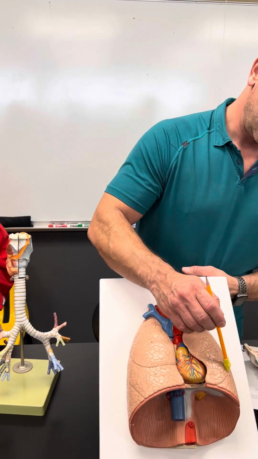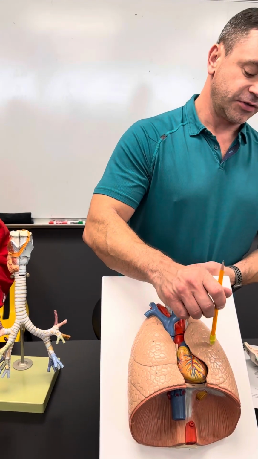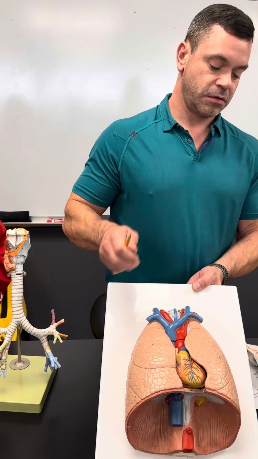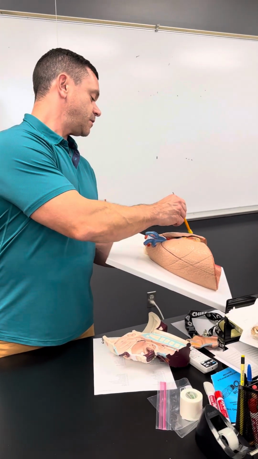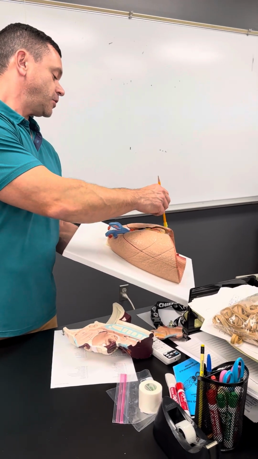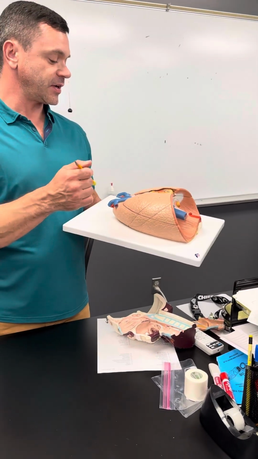Here's my oblique fissure. It separates the superior lobe and the inferior lobe. There's that fissure right there, separating the superior lobe and the inferior lobe on that left side.